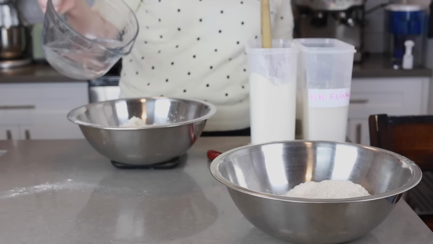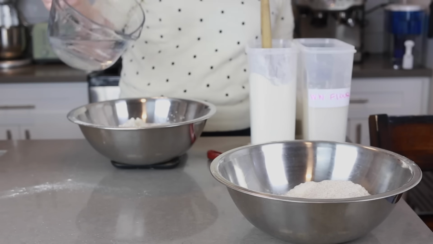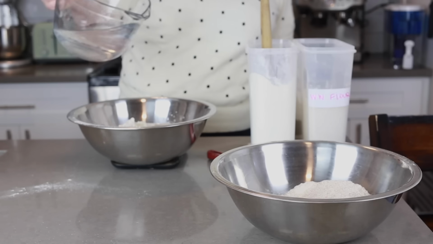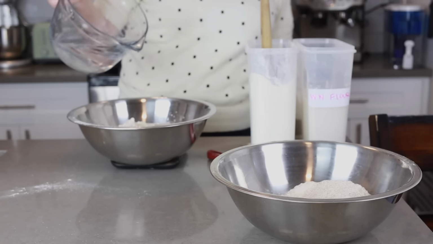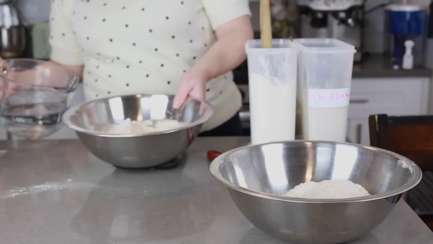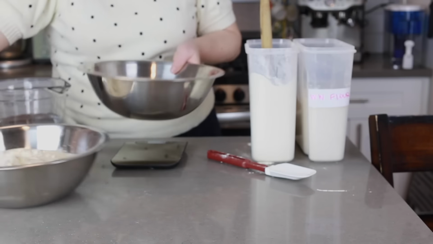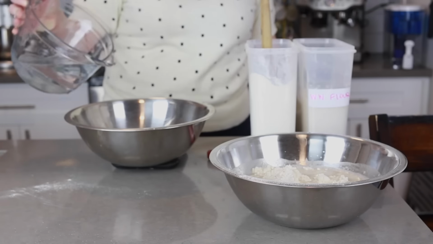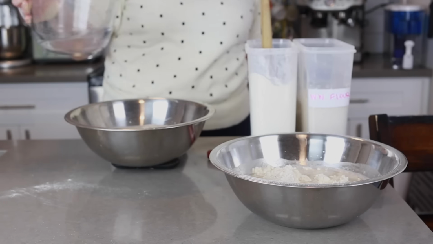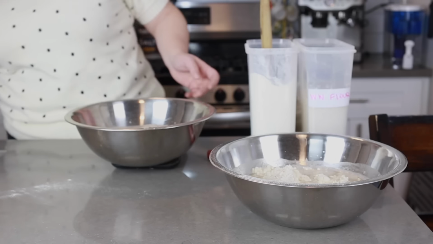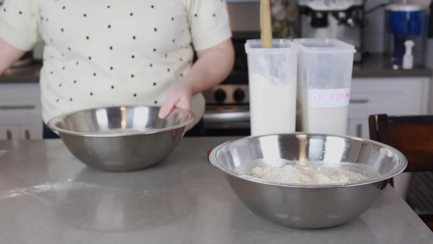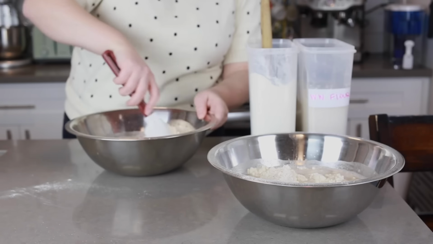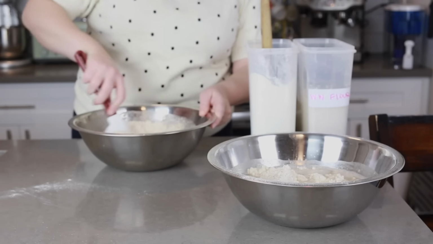I really like a little bit of whole wheat flour in all of my breads, not enough that it makes it taste like a whole wheat bread, but just a little bit of whole grain can give so much flavor. Now for my first dough, again, like I said, I'm adding 325 grams of water. This water is at room temperature. And for my other dough, I am adding 375 grams of water.